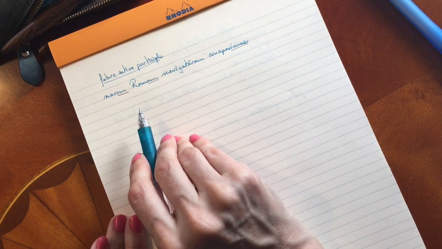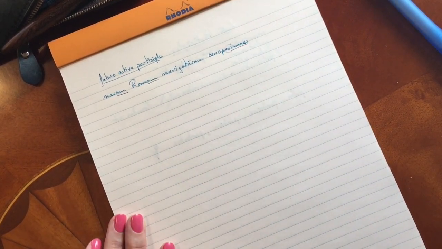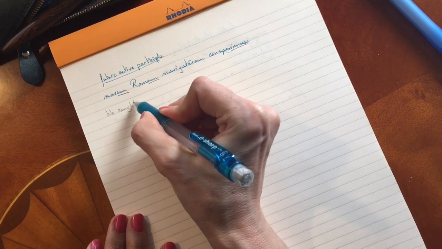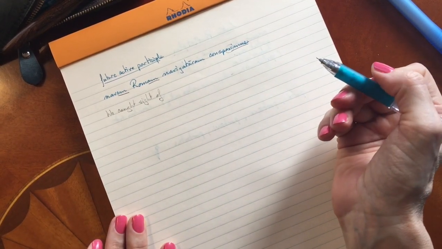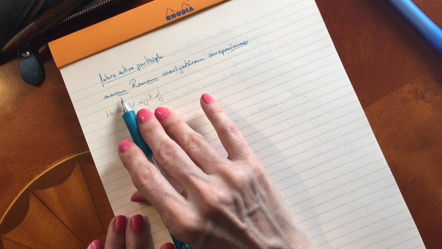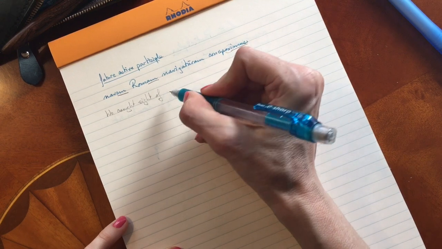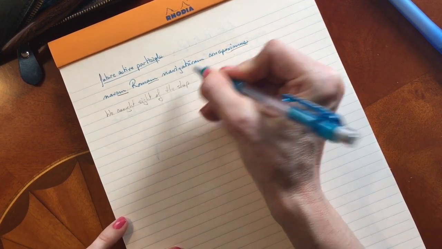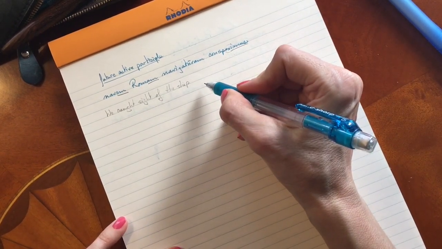So we've got we caught sight of, in the perfect tense. We have an accusative, navem. We caught sight of the ship. So third declension, singular, accusative.